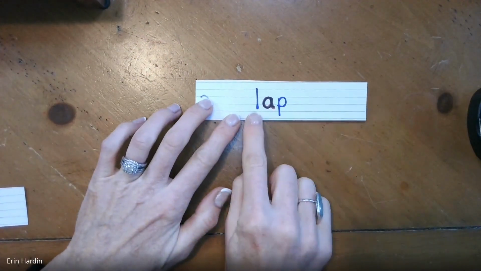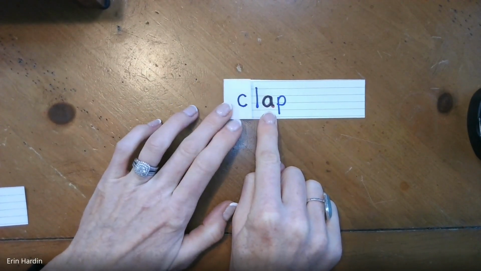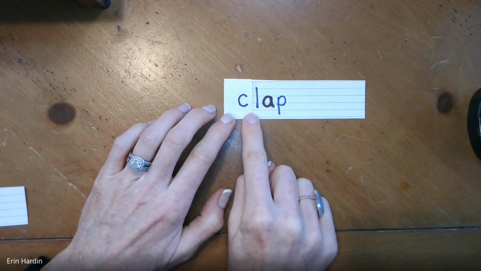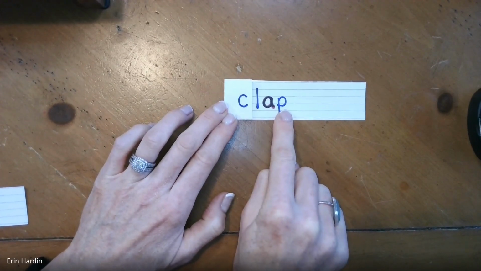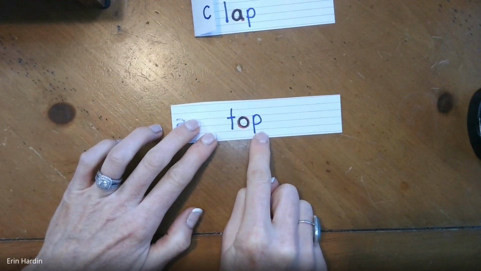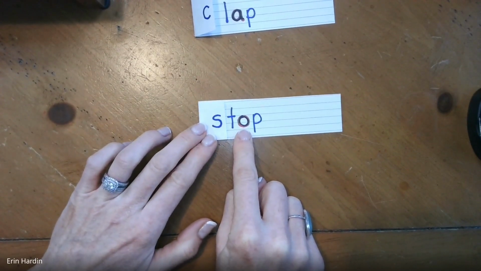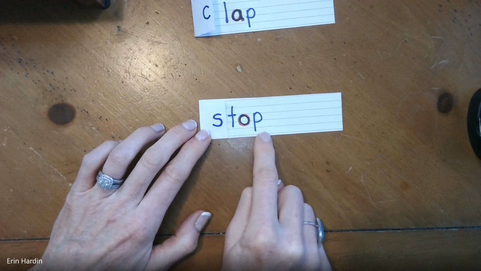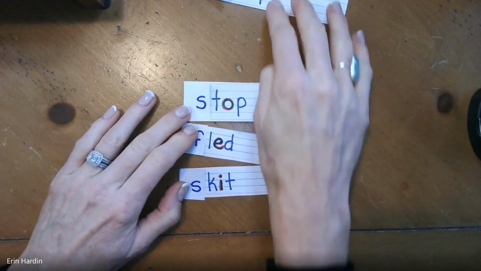Let's read this word, L-A-P. I'm going to add another consonant to that word. Now let's read the new word, K-L-A-P, clap. Let's try another one, T-A-P, top. Now I'm going to add another consonant to the beginning. Now let's read this word, stop, stop.